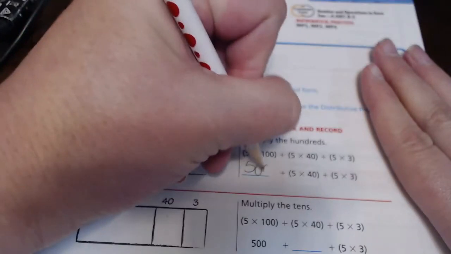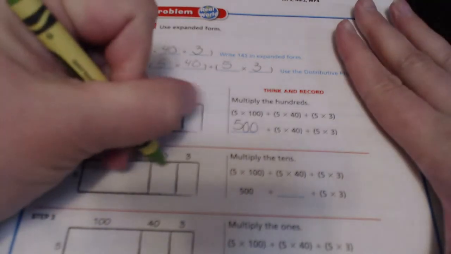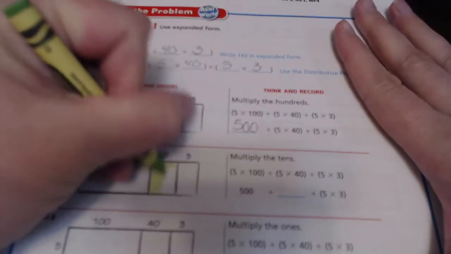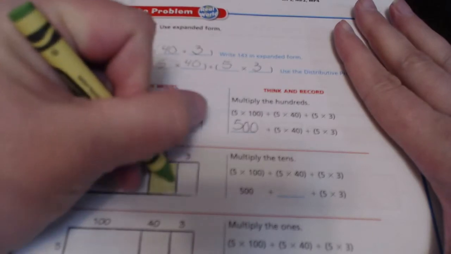So now let's multiply this out. 5 times 100. What is that? Yes, I'm waiting for you to come up with the answer yourself. 500. Okay. Here we go. Now we're going to move on to the second step. In this step, I pulled out green, so I'm coloring it green. We're going to worry about the tens place.